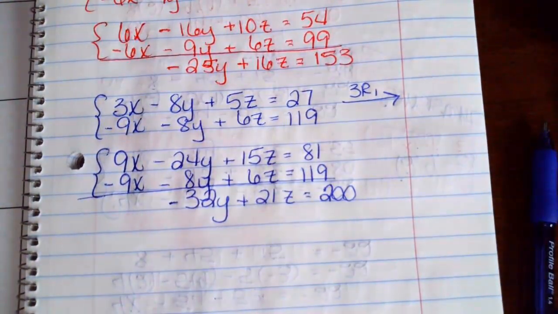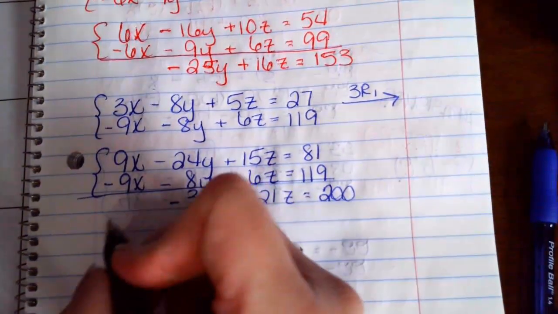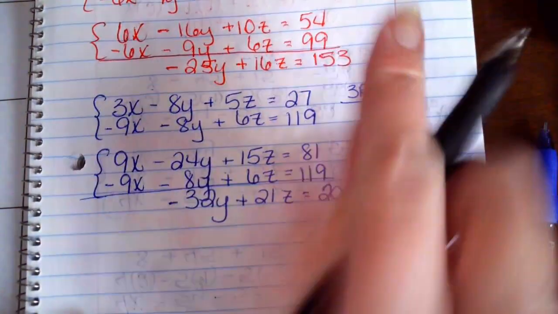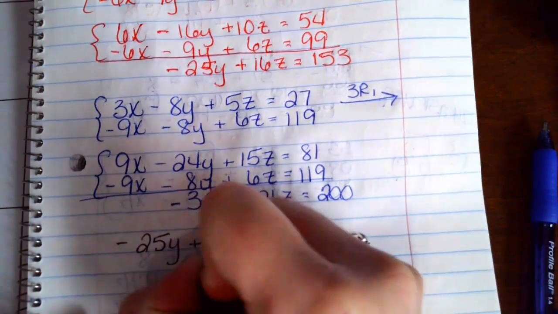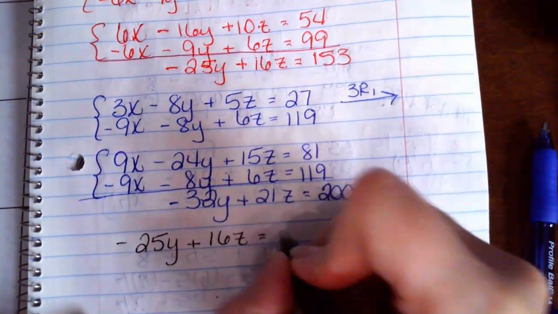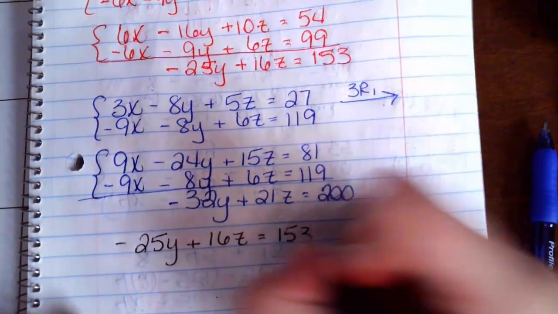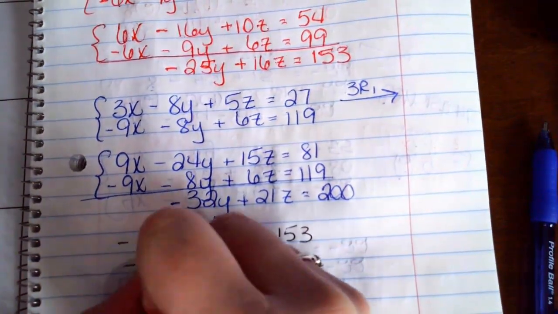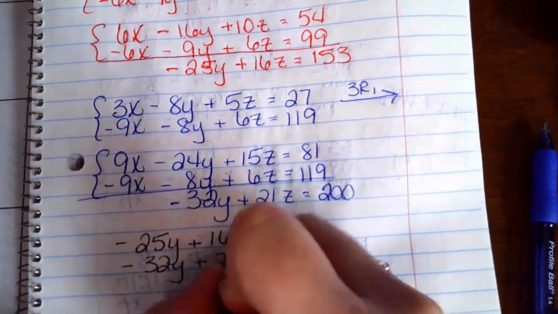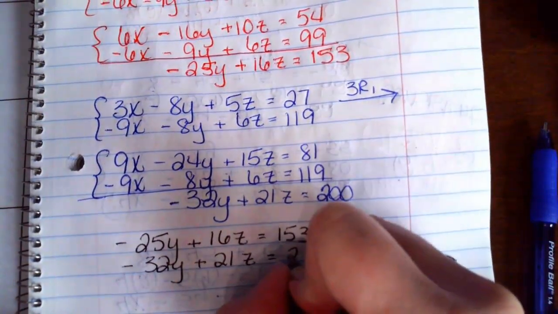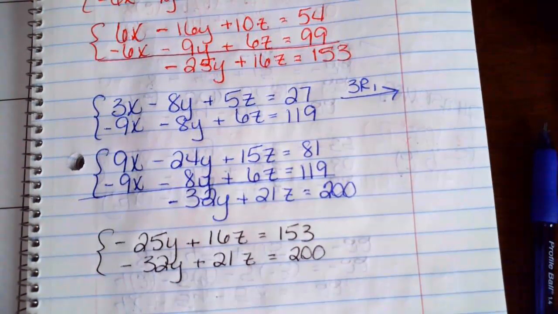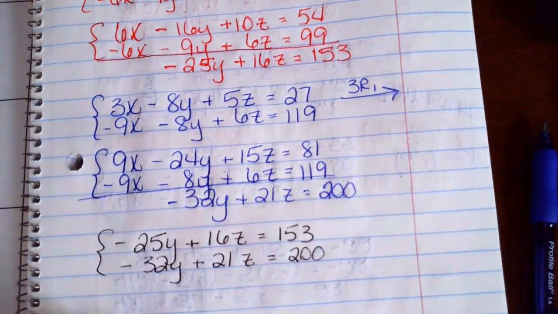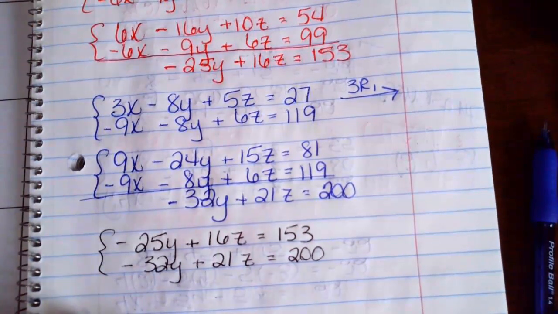Okay, so let's introduce a new pen color. Here's black. I'm going to use a negative 25y plus 16z needs to give me a 153, and a negative 32y plus 21z needs to give me 200. So the question is, do you want to use elimination or substitution? I prefer to use elimination, which means this is going to get a little bit ugly.